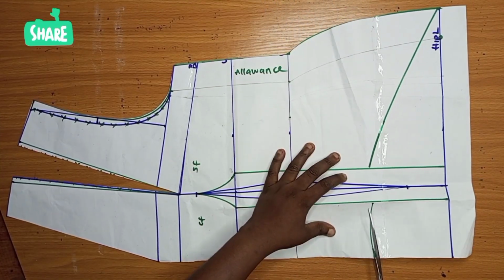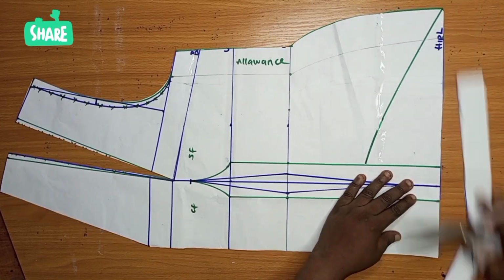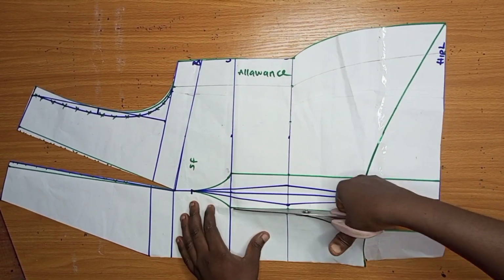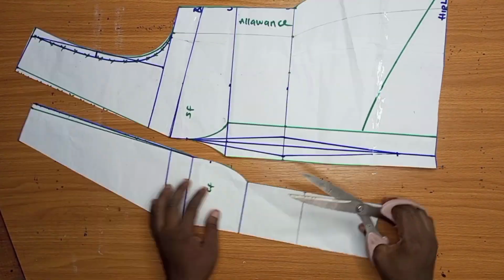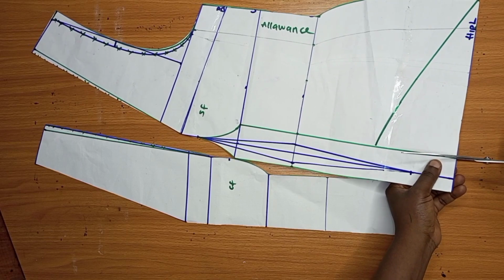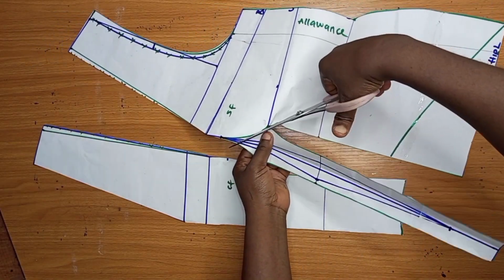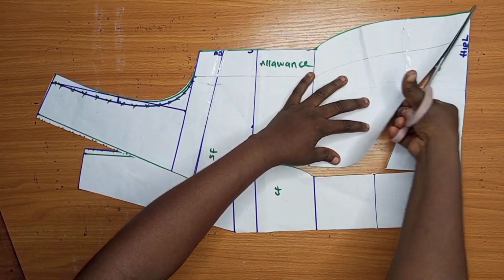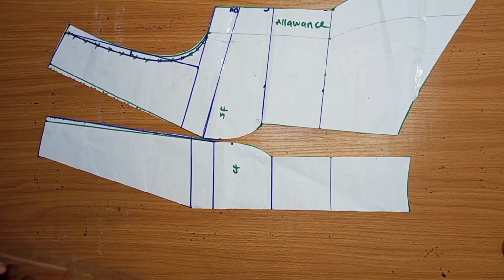So if my waist to my hip is 8 inches, I added 1 inch extra so that when I sew it on my skirt, when I attach it with my skirt, that design is going to be stopping exactly on my hip point.